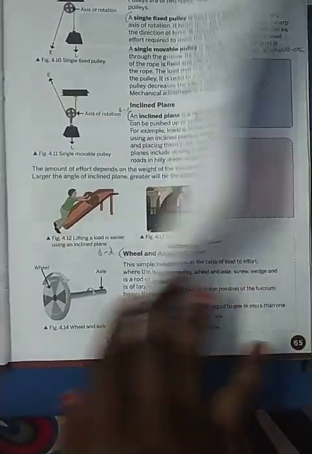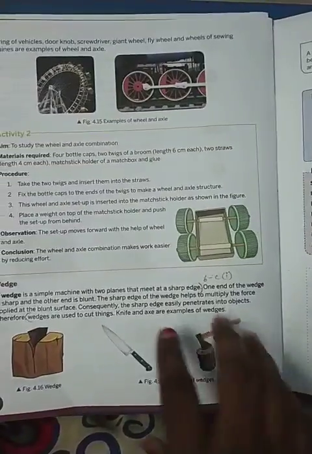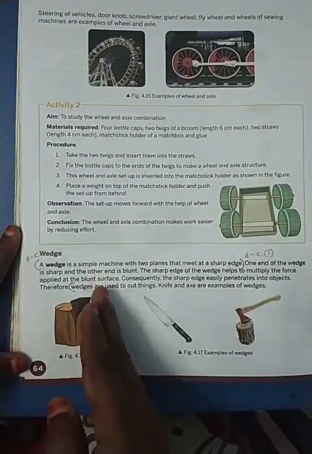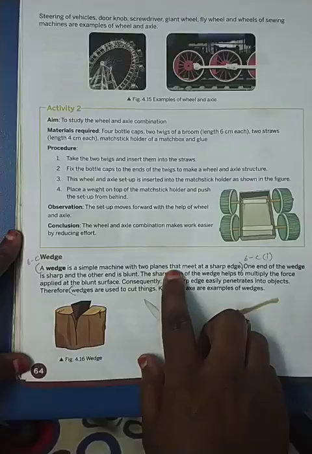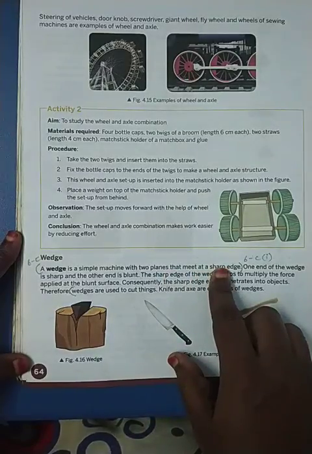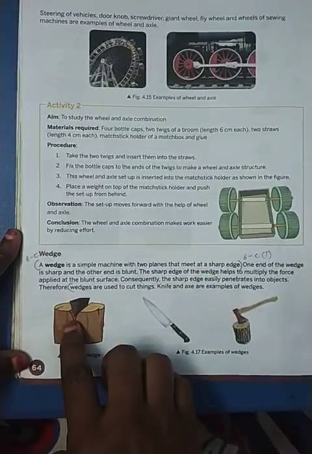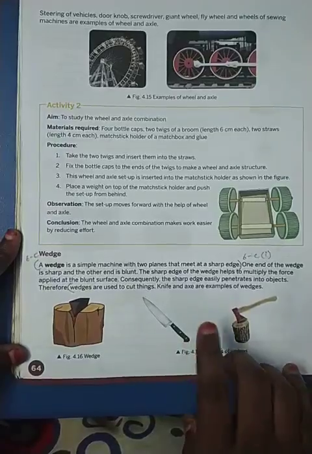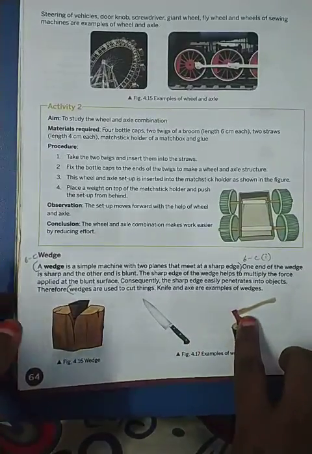Okay, then coming to the wedge. A wedge is nothing but one which has 2 planes and they meet at a sharp edge. 2 planes which are meeting at the sharp edge, and examples are the knife and the axe.